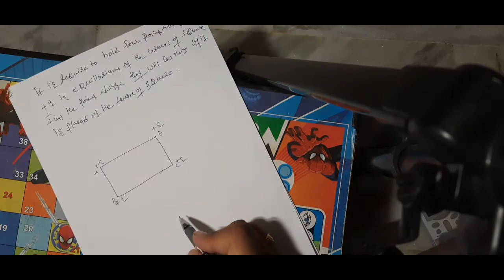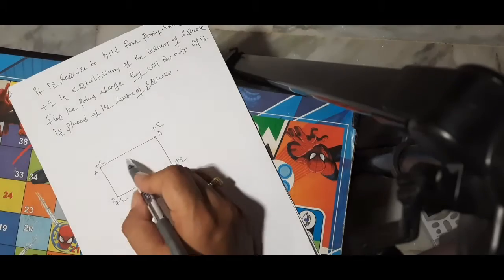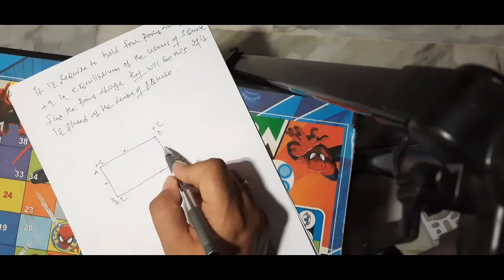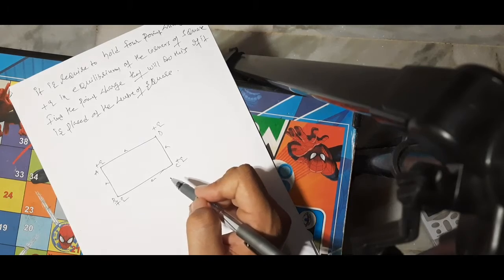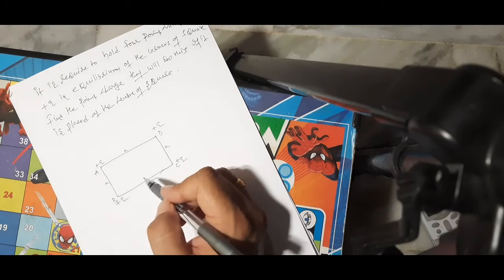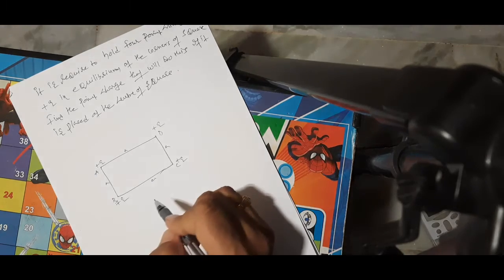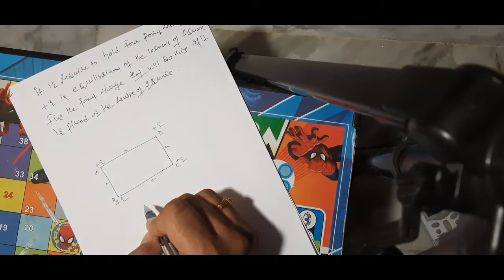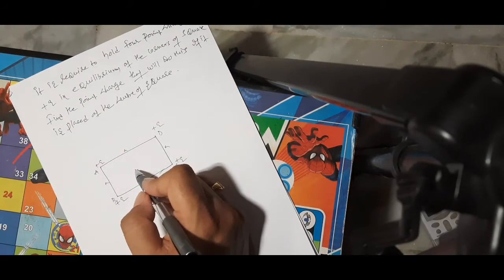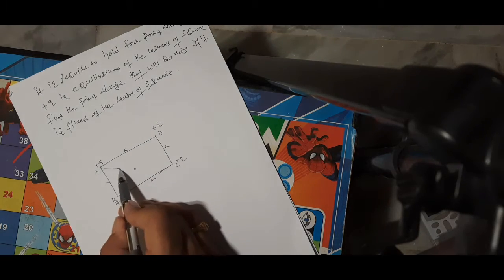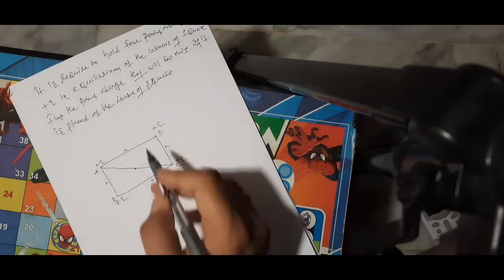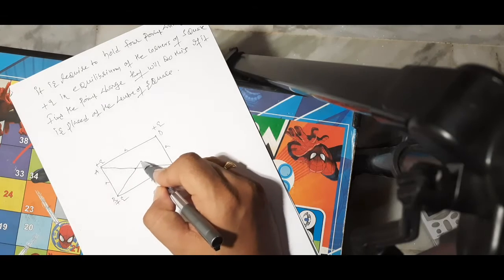What is the side of the square here? A. Now what is our aim in this problem? To keep all charges in equilibrium. So definitely there is another charge placed at the center of the square. This is the diagonal and this is also a diagonal.